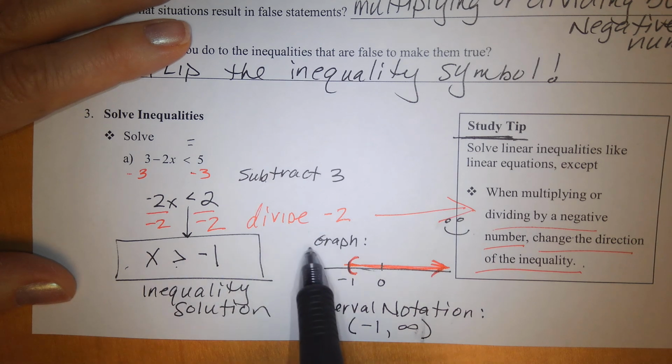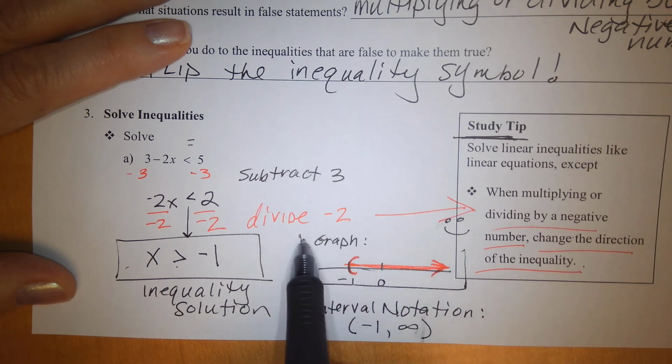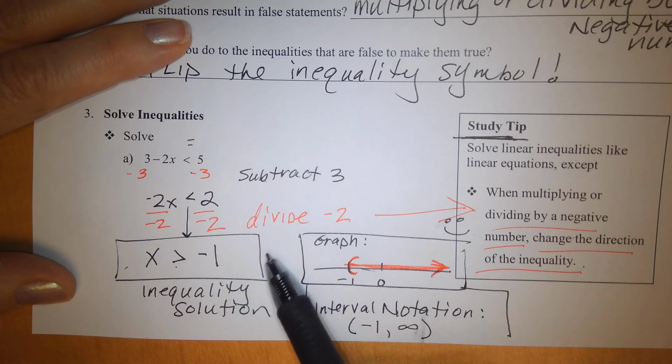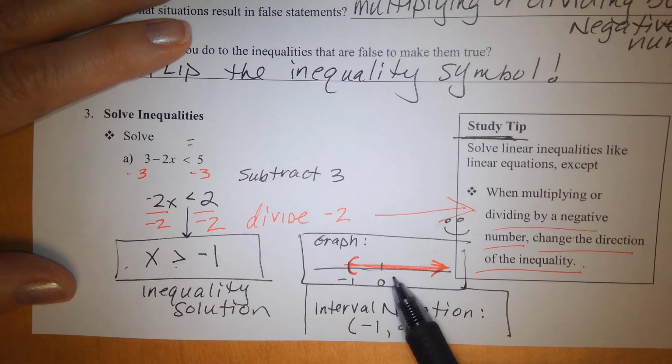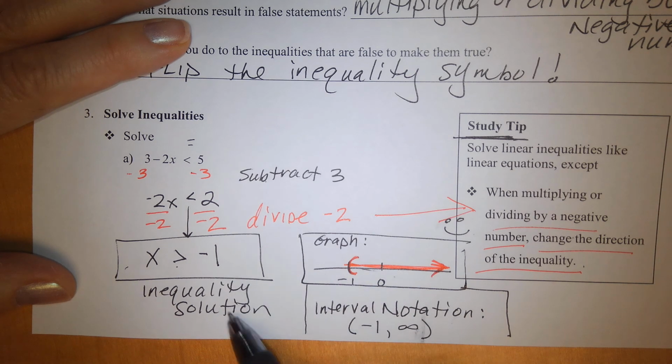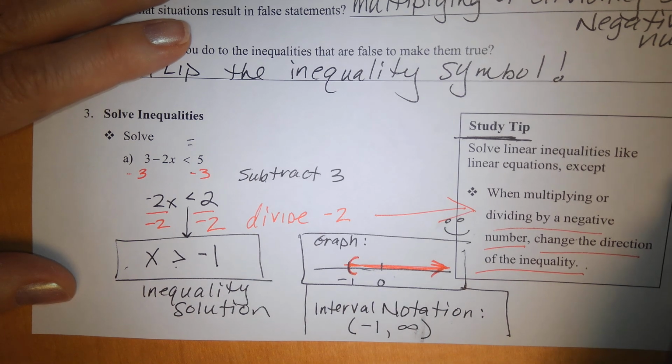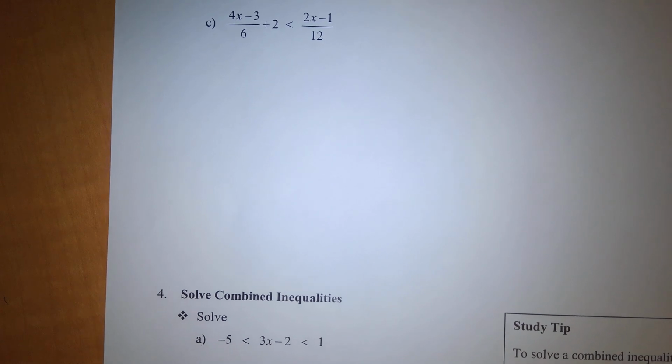So I have shown the solution 3 different ways. This is the inequality solution, this is the graphical solution, and this is the interval notation of the solution. All three of these represent the same answer, and you will be asked to show all three types. So we're going to do some more equations here.